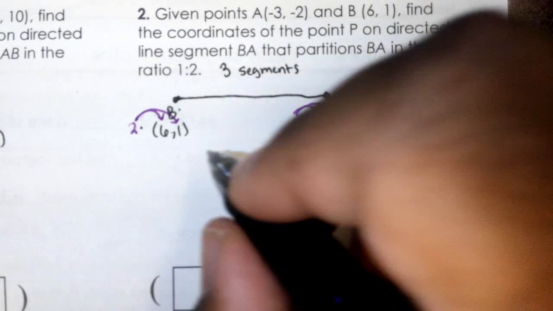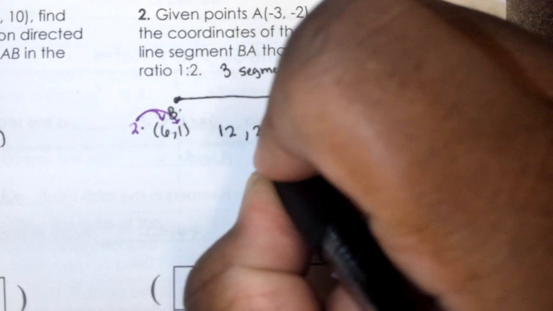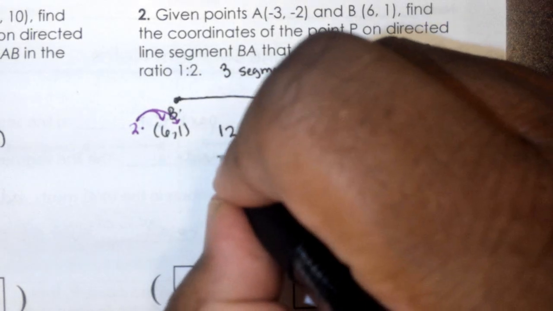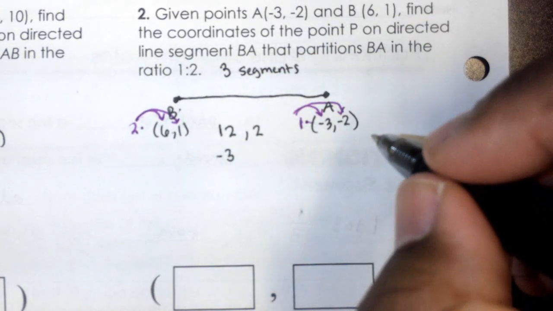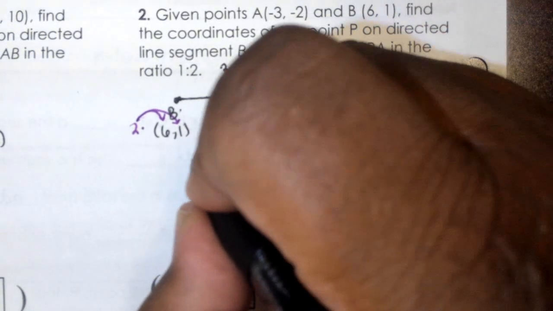Two times 6, 12. 2 times 1 is 2. And then on this one, it's 1 times -3, -3. 1 times -2, -2. We're adding these coordinates together.